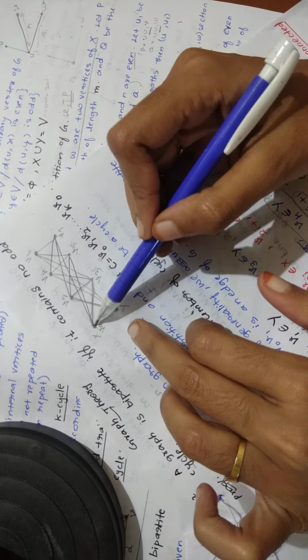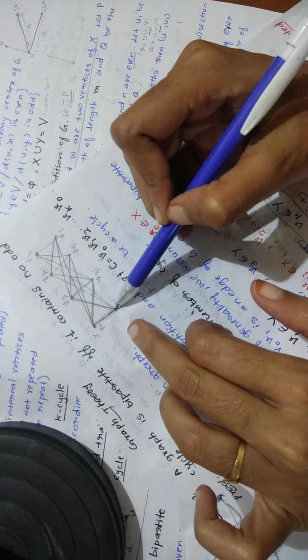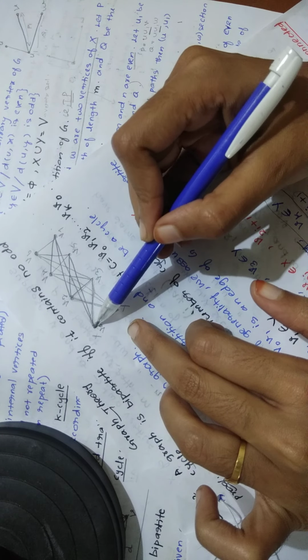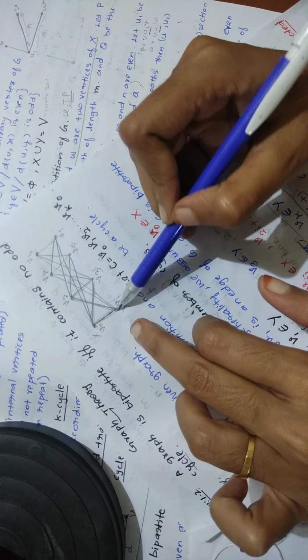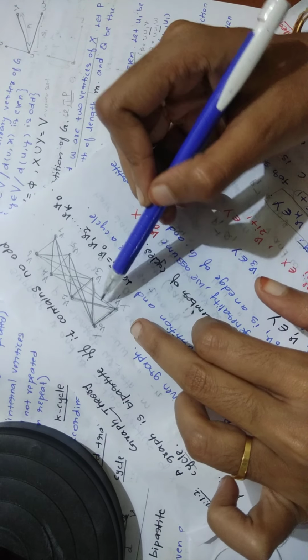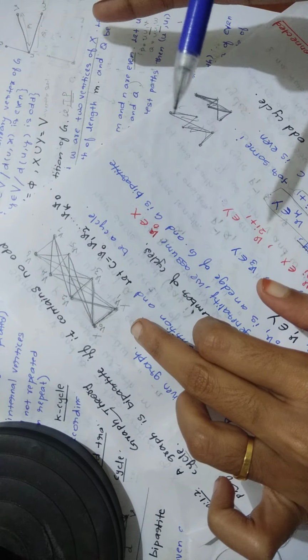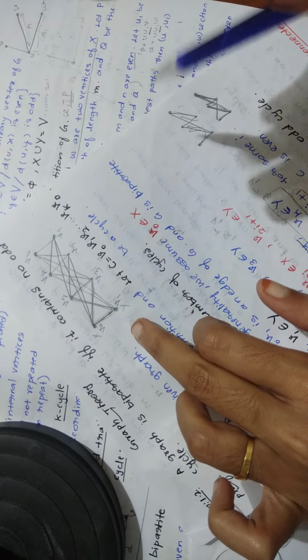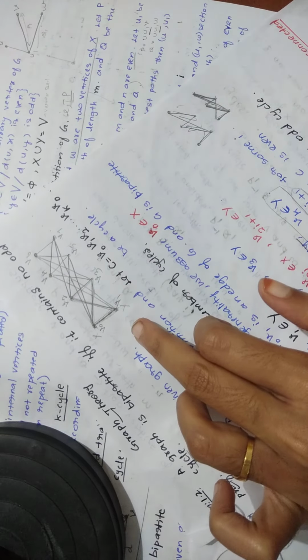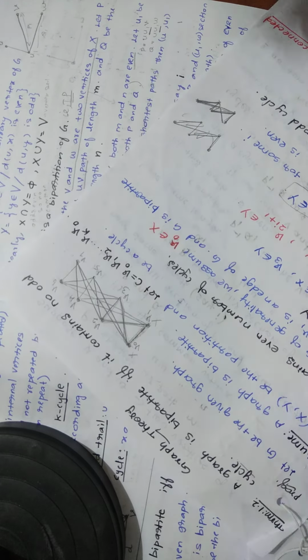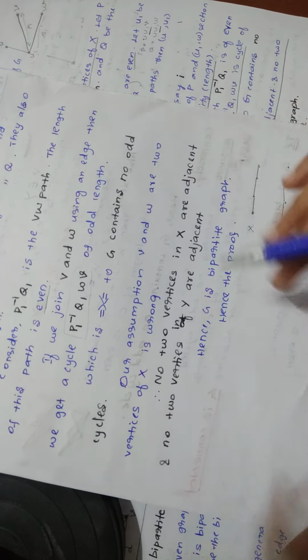If you consider any edge, one end of the edge will be in the set X and the other end will be in the set Y. You can consider any sets from a bipartite graph, it will be like that. So what is our conclusion? No two vertices in X are adjacent and no two vertices in Y are adjacent. Hence, that graph is a bipartite graph. So hence the proof.